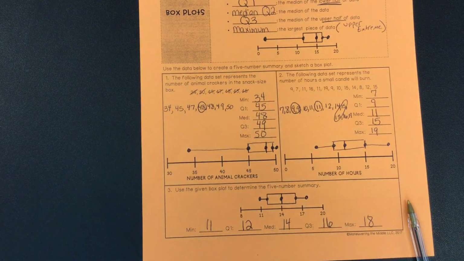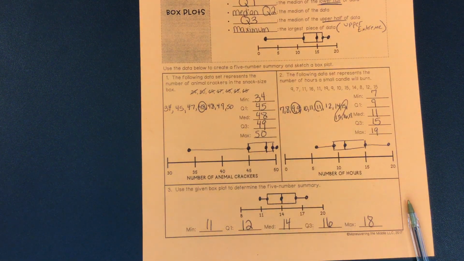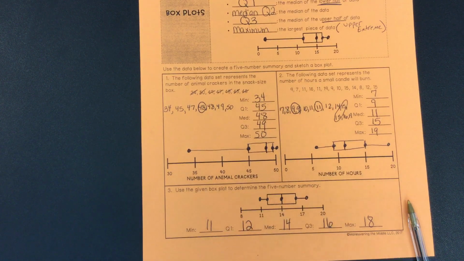I don't know how often number 12 or 13 or 14 occurs, or even if that falls in that data, correct? I just know that the range is from 11 to 18. That's all I know, right? So I could not identify the mode. I can identify the median. Can I identify the mean of the set of data?